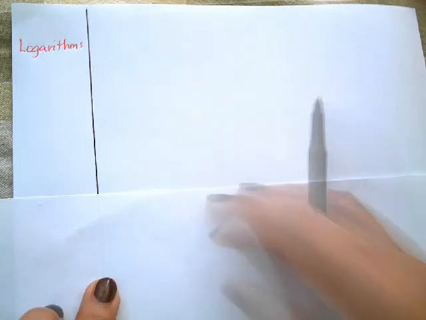Try to pay attention and really persevere here because this is a totally new topic. A lot of students are having difficulty, but for me, if you just listen and persevere, you will understand. So let's start. I'm going to introduce what logarithms are.